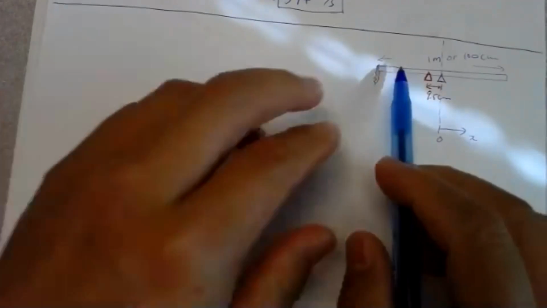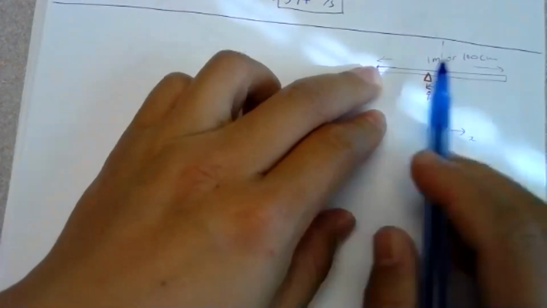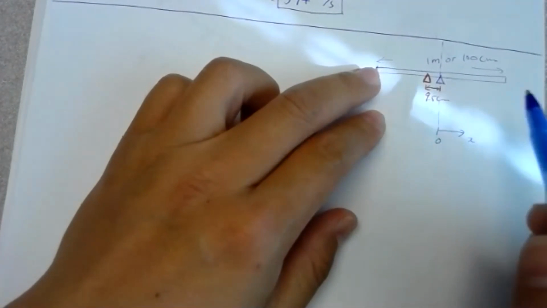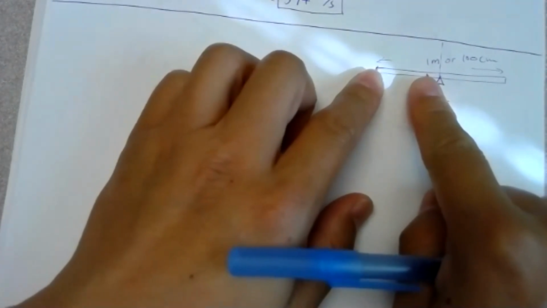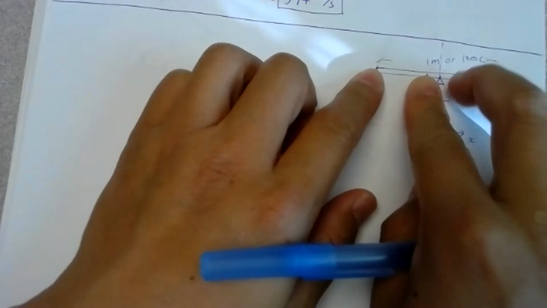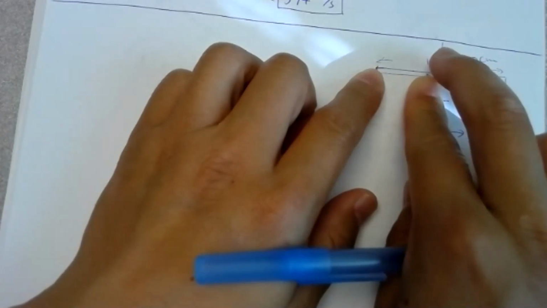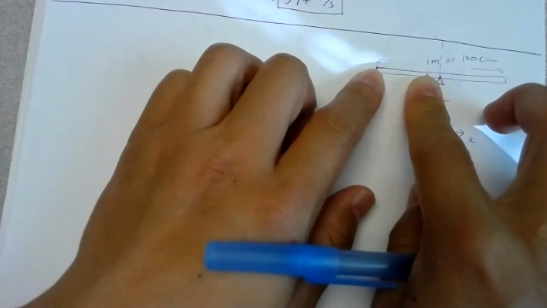For a meter stick, the whole length should be 1 meter, or 100 centimeters. When you do not have the necklace over here, it's pivoted at the center, 50 centimeters from each side.